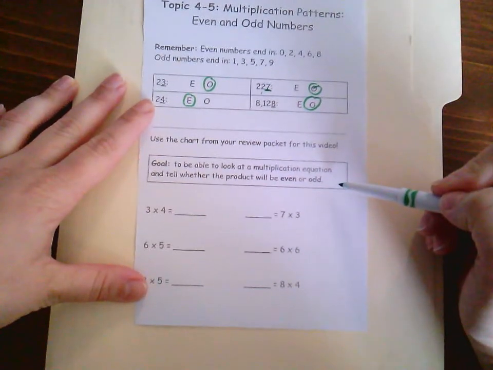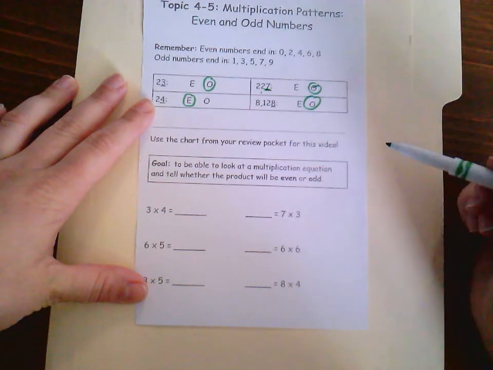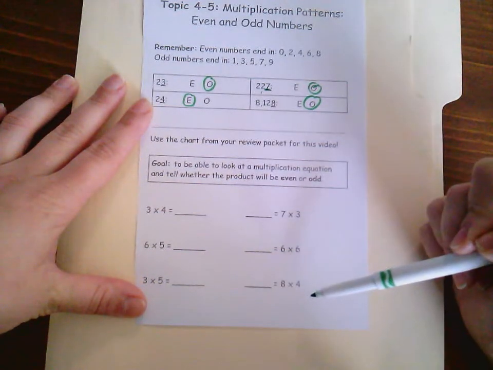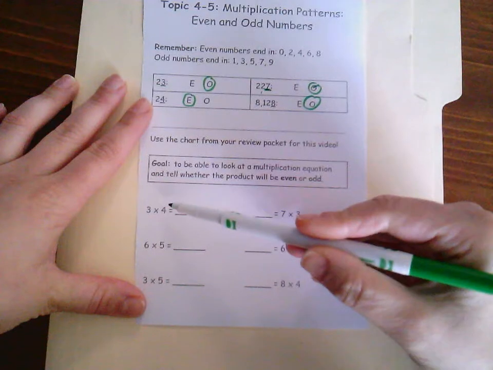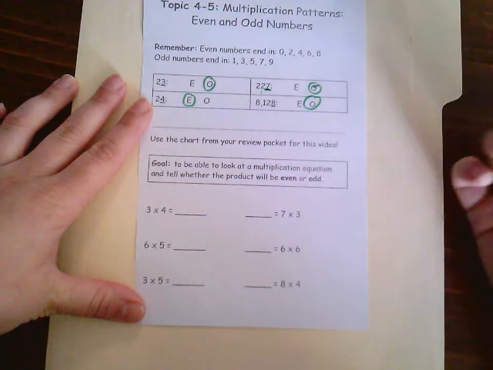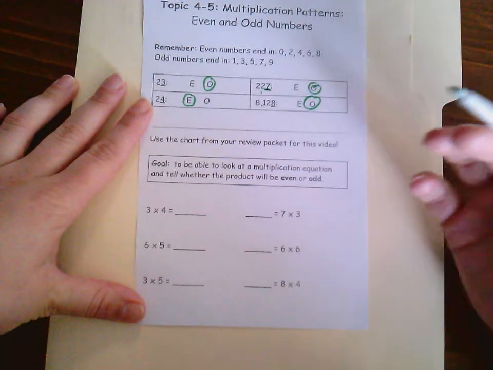So right now our goal is to be able to look at a multiplication equation and tell whether the product is going to be even or odd. So here I've got 6 multiplication equations, and we want to be able to eventually just look at these two factors and then say, I know the product is going to be even, or, I know the product is going to be odd, just by looking at the factors.